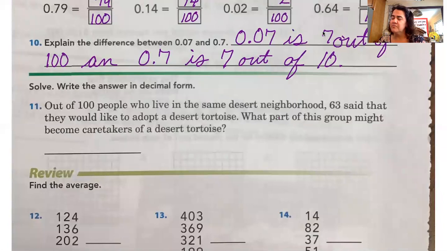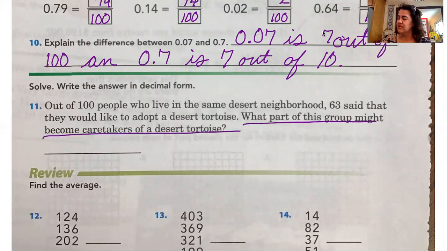Out of 100 people who live in the same desert neighborhood, 63 said that they would like to adopt a desert tortoise. What part of this group might become caretakers of a desert tortoise? So 63 out of 100, how would I show you that? 63 out of 100, right?